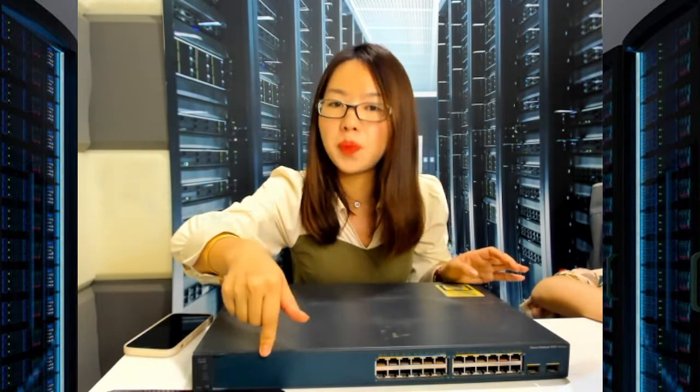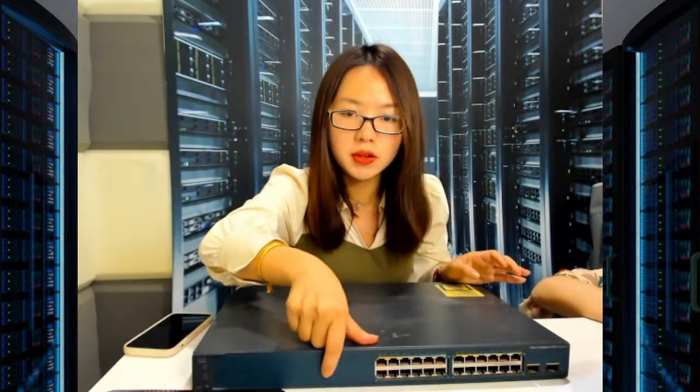Next, let's look at the interface of the device. Generally, we will define the interface of the device as data service port and management port. You can see it contains data service ports and the management port. The management port is called the console port. The console port is used to debug or manage the device.